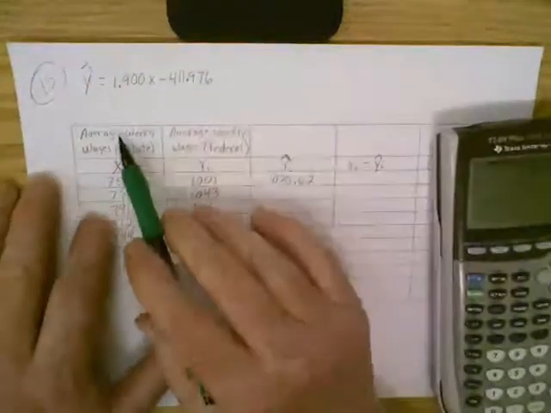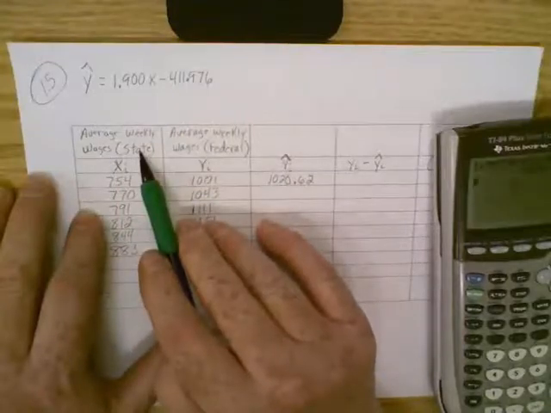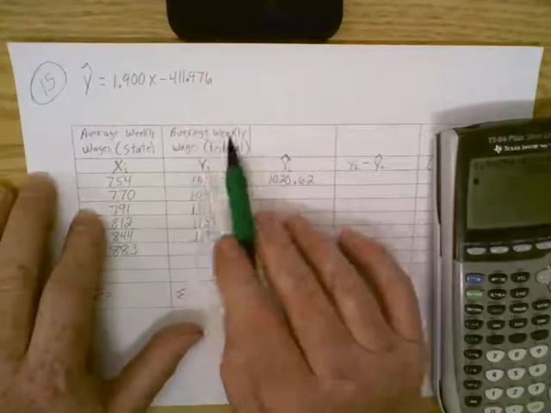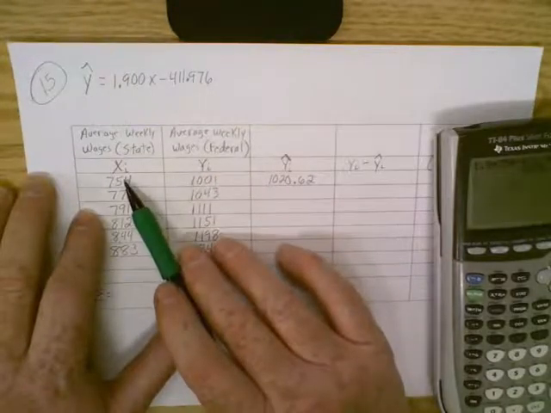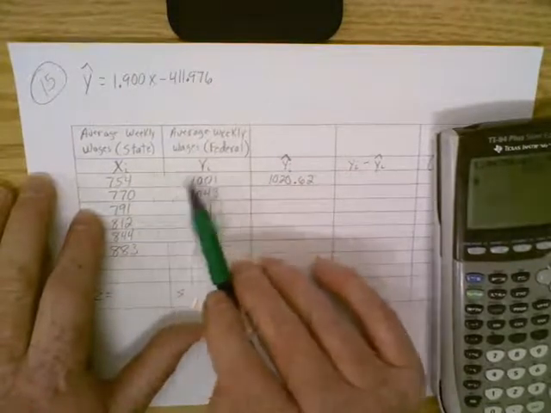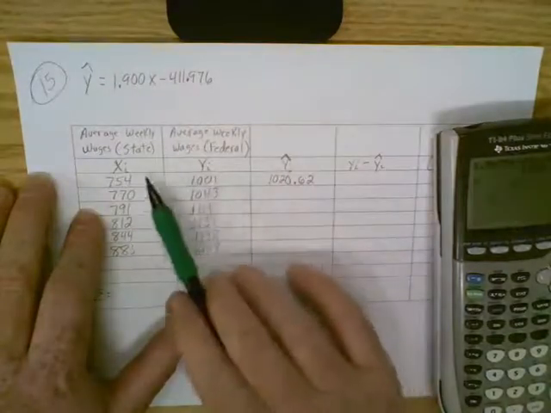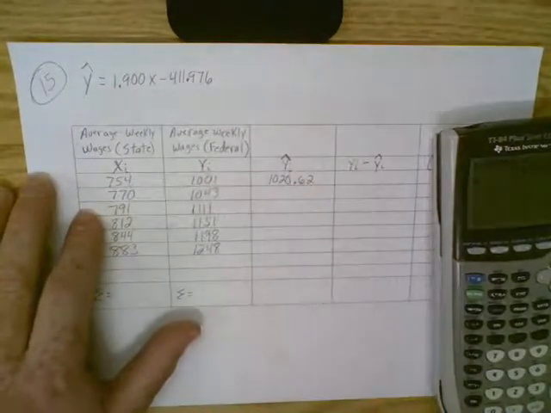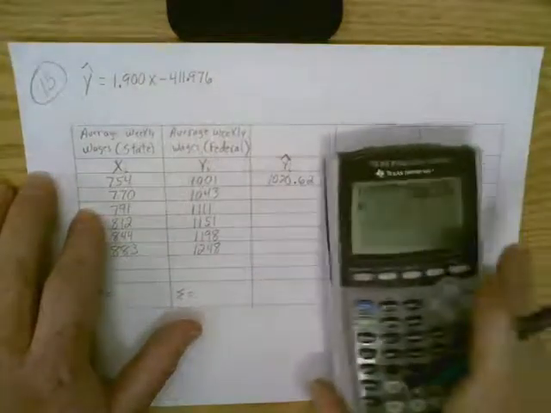This is comparing the average weekly wages of a state employee to average weekly wages of a federal employee. So I'm guessing that they're looking at 2 people who have the same title of job, but one works for the state, one works for the federal government, and comparing their wages. So we put in that number.